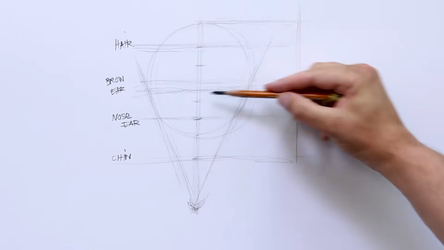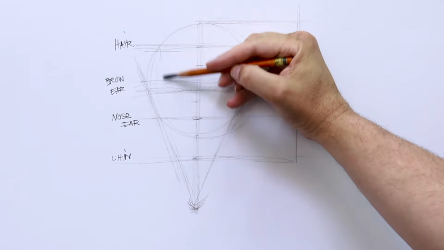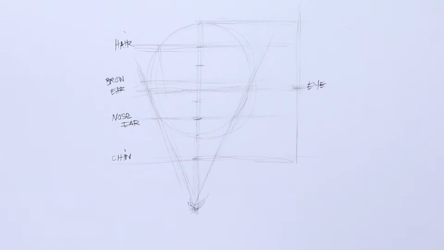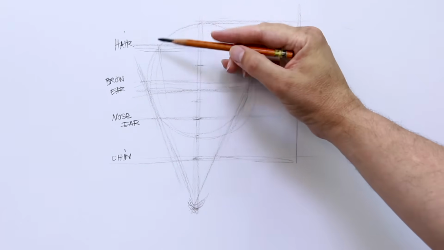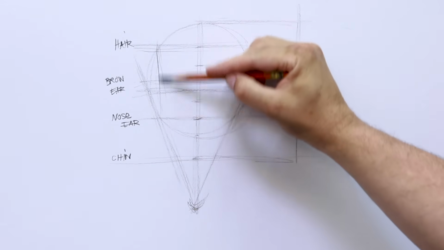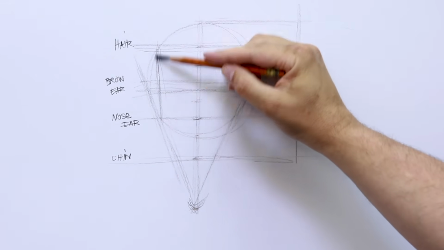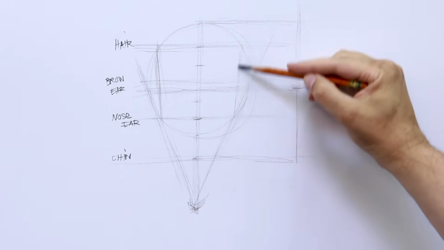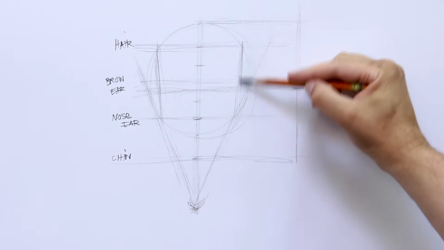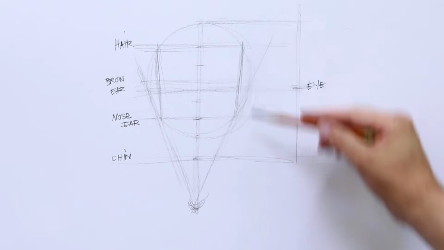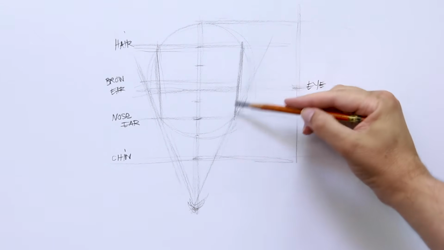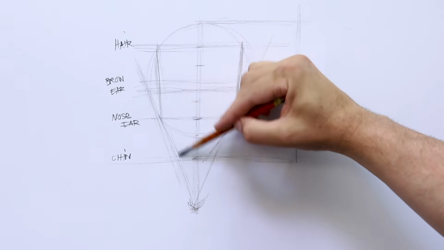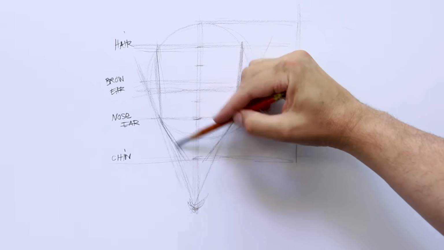Now I'm going to draw basically a diagonal line from the hairline down to that nose line, right where both of them intersect with the circle. And that's going to give me the width of the head. Then from there, I can draw down to the chin with a couple of diagonal lines.